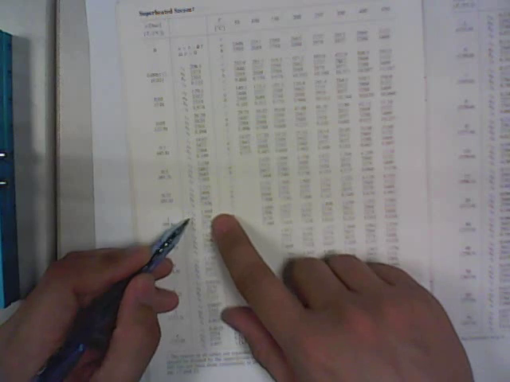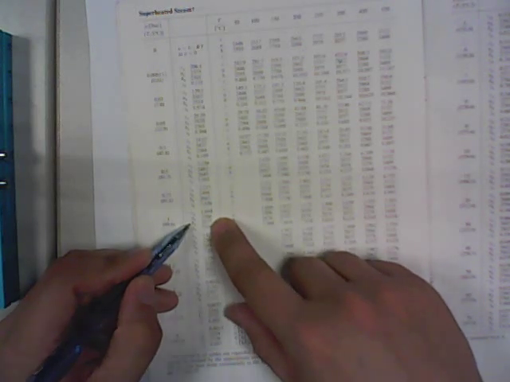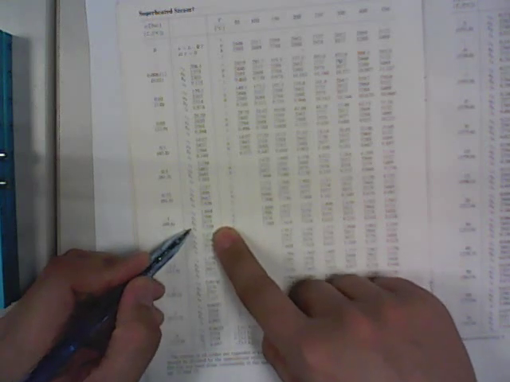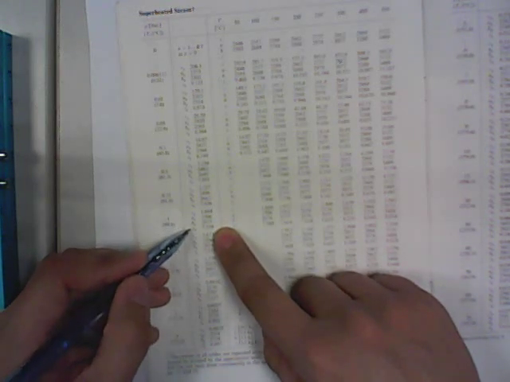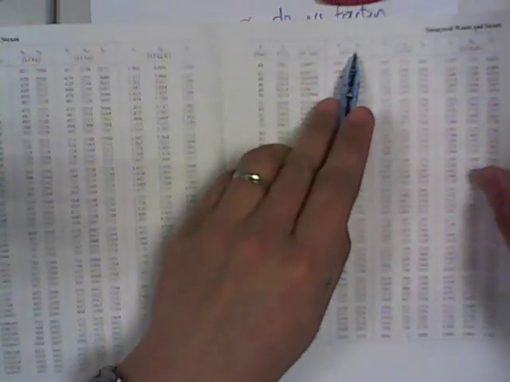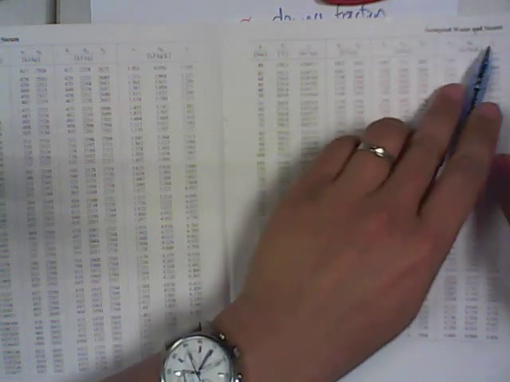Your specific volume, your internal energy, your specific enthalpy, and your specific entropy: vg, ug, hg, sg, along this line, the g line. But these can also be found in your previous page, because you have your ug, vg, hg, sg.